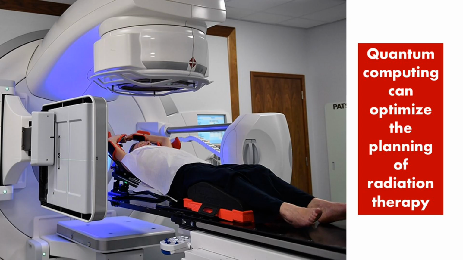Second, radiation therapy planning. Quantum computing can optimize the planning of radiation therapy for cancer patients. When radiation therapy is accurately planned, the treatment is precise and effective. Additionally and importantly, the radiation therapy causes minimal damage to adjacent healthy tissue.